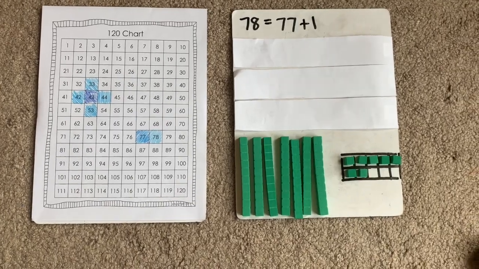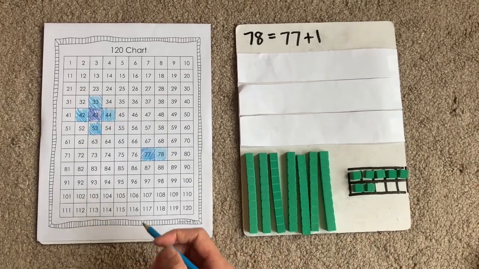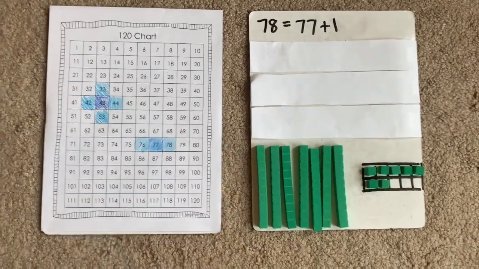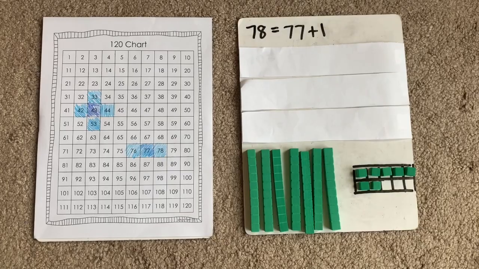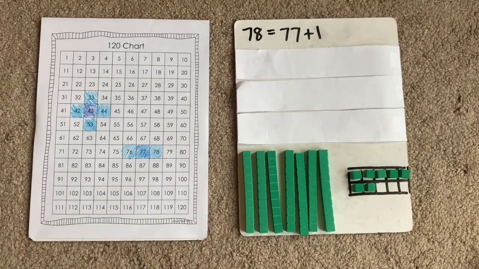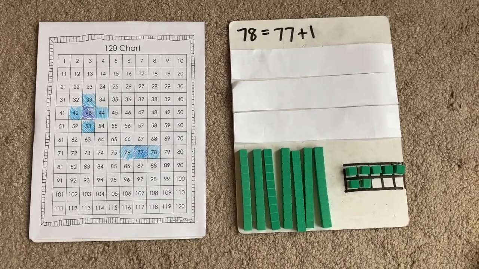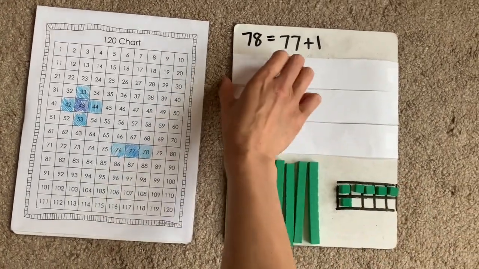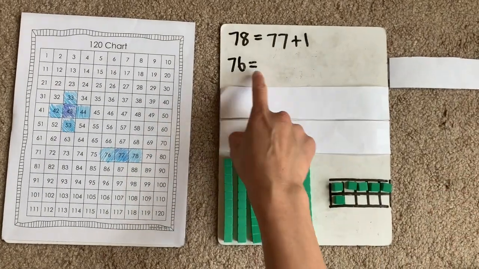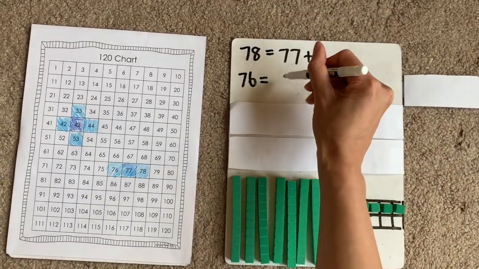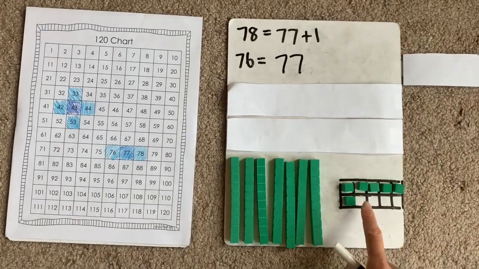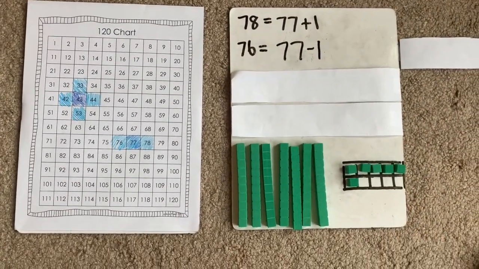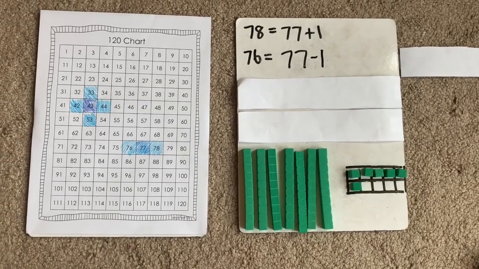Now we are going to find the neighbor number 76. I'm going to circle that here. So what do we have to do to 77 to turn it into 76? Right? We're going to take one cube away. So 76 is the same as 77 minus 1. Remember, we took one cube away. Let's find our next neighbor number.